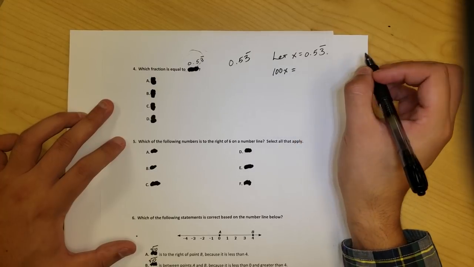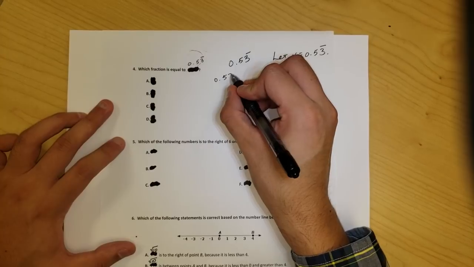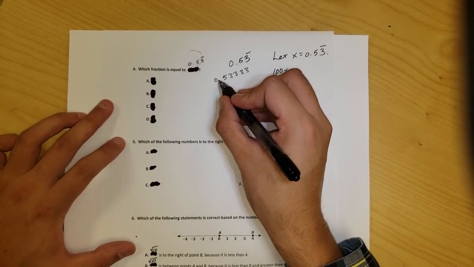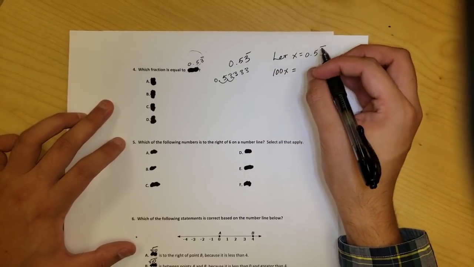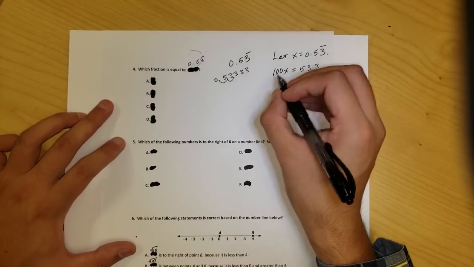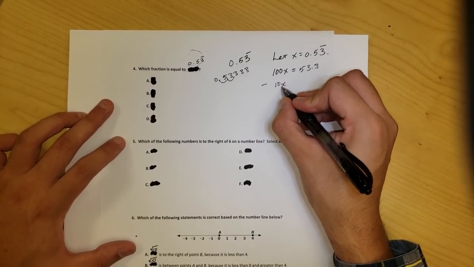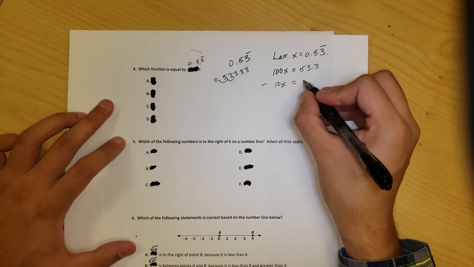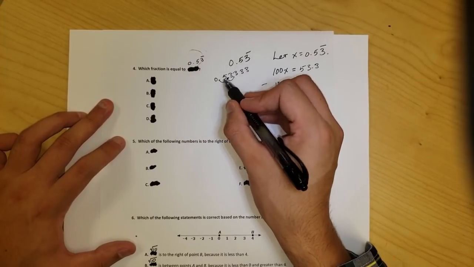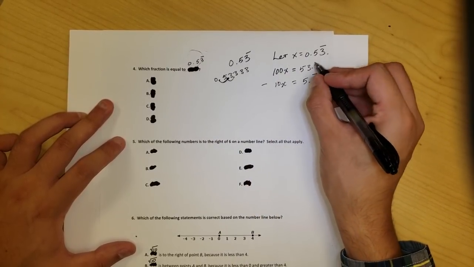So you get 100x equal to, well, this number looks like 0.53333. When you multiply by 100, you move the decimal twice, and you get 53.3 repeating. The next equation you need is the one where you multiply by 10, so you get 10x equals 5.3 repeating, because when you multiply by 10, you only move the decimal one time.